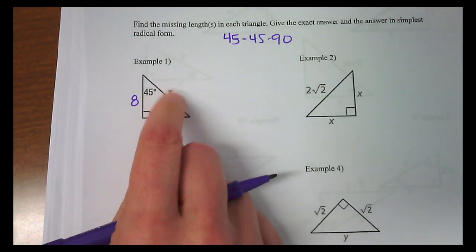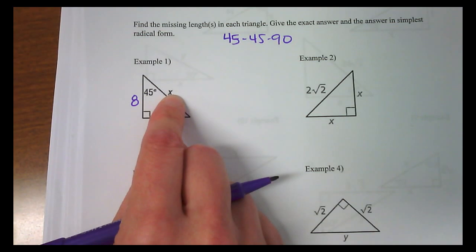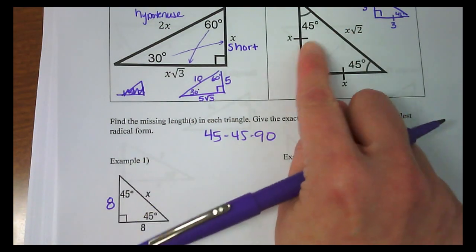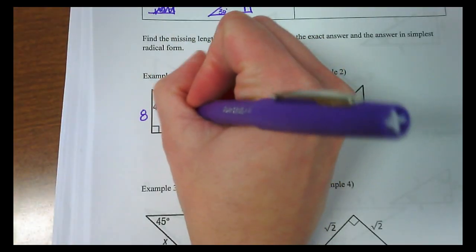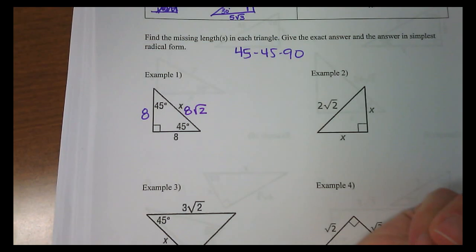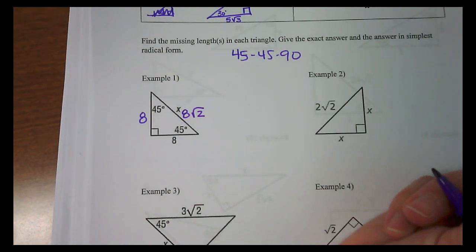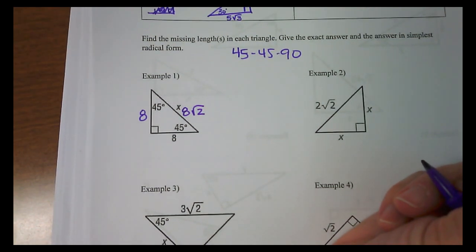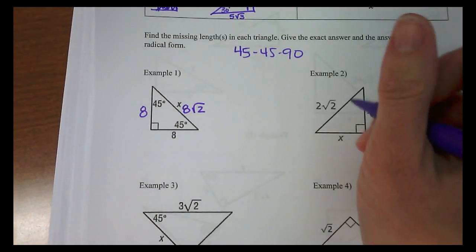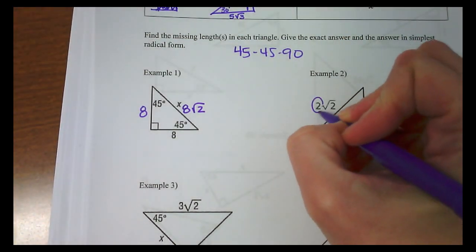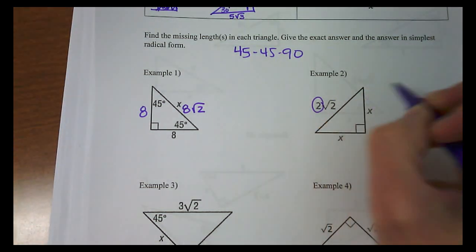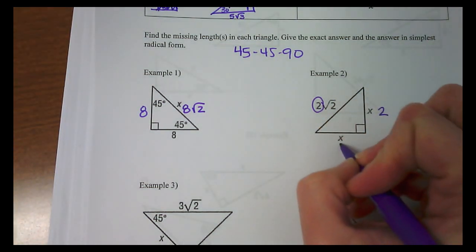Then the missing piece over here, according to our formula, is whatever the leg is times the square root of 2. So this side is the leg times the square root of 2. That's it. If this is supposed to be the leg times the square root of 2, then the legs are both 2.